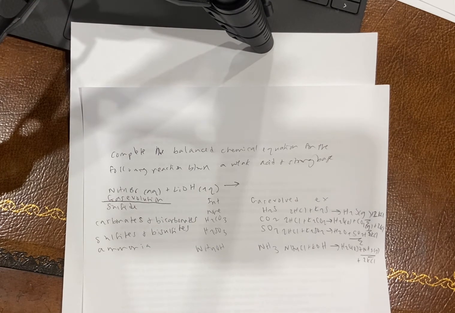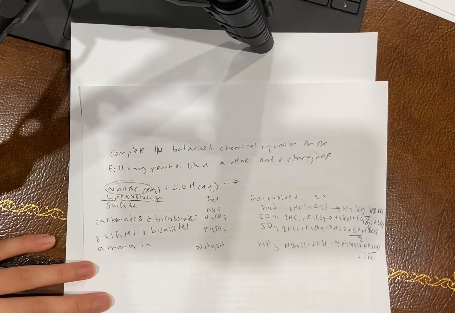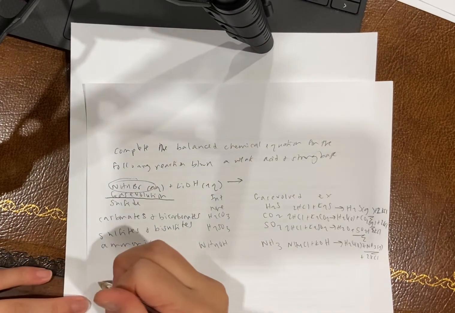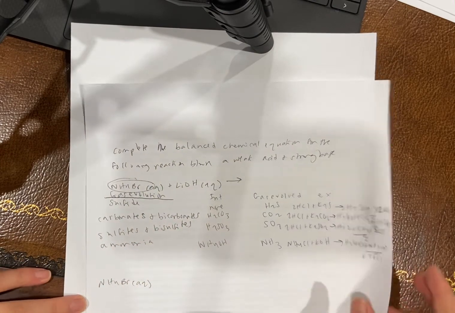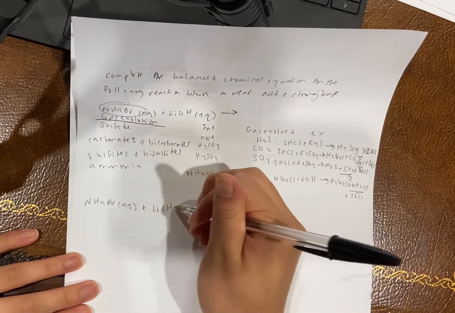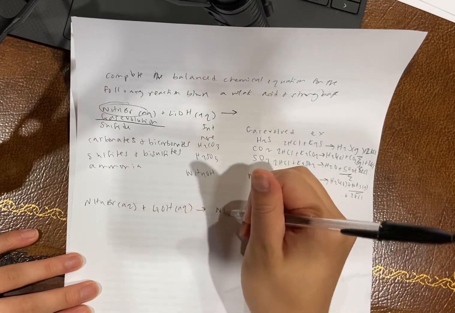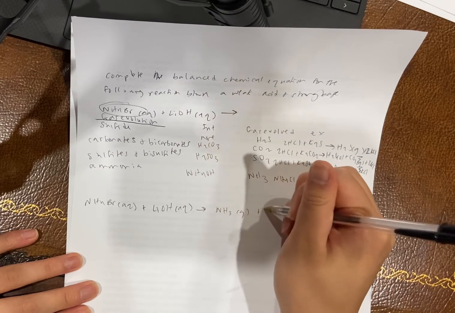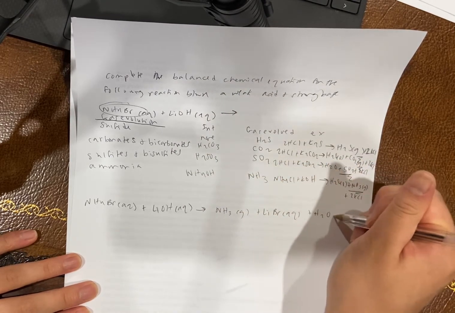So with this one, since you see an NH4Br, you know that gas is going to be evolved. So you'll get NH4Br aqueous, I'll move that up a little, plus LiOH aqueous. And it's important to remember to include the phases. Goes to NH3 gas plus LiBr aqueous plus H2O liquid.